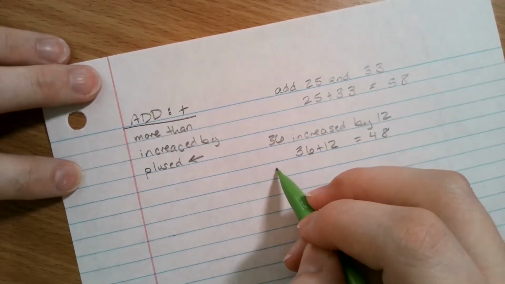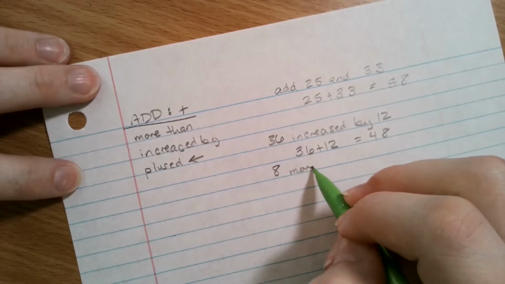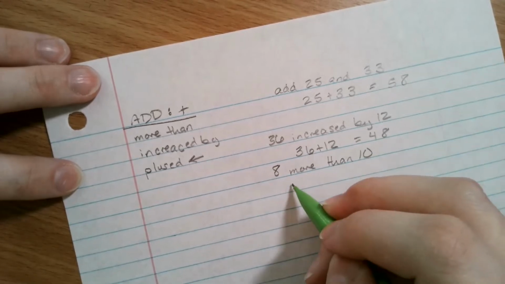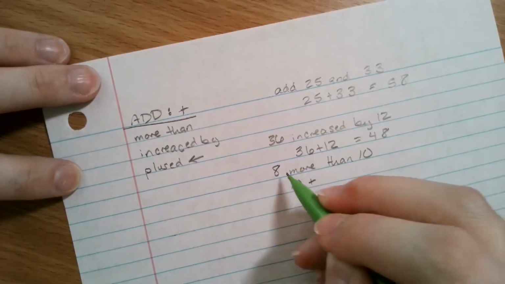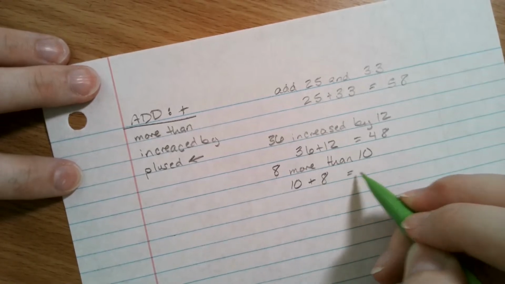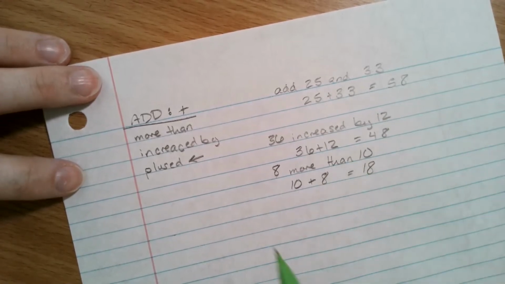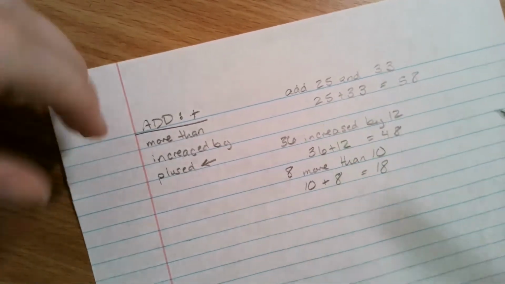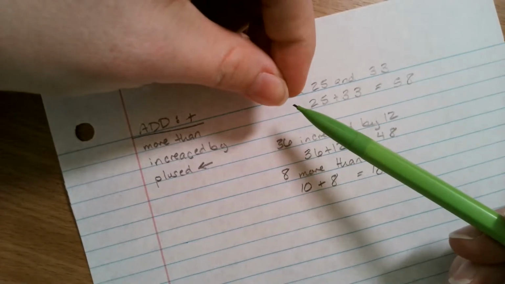Or if you get 8 more than 10, you get 10 increased, plus, added to 8, which would be 18, and so on. So the verbiage can change, as long as you understand that you're putting two things together. That is the idea.